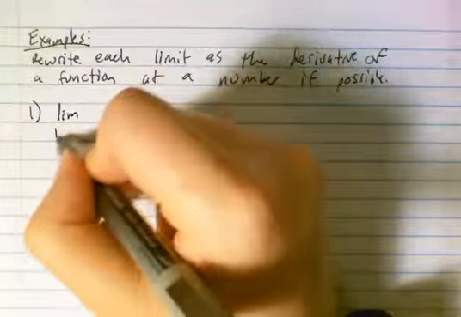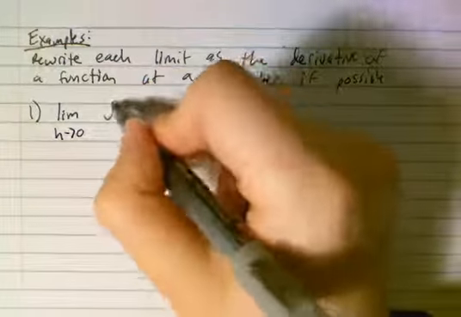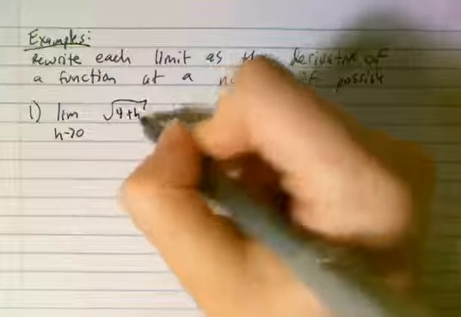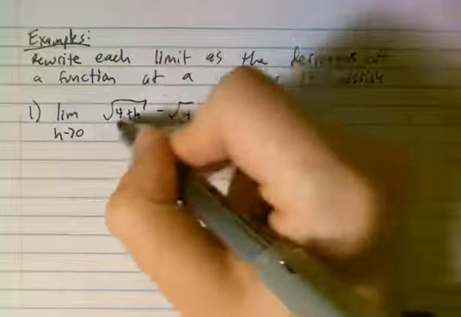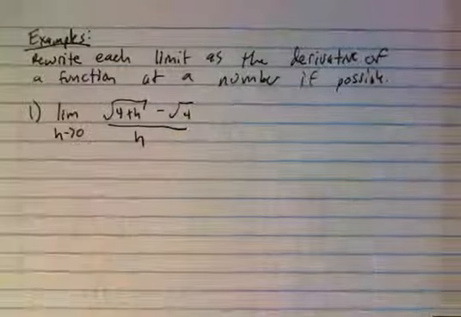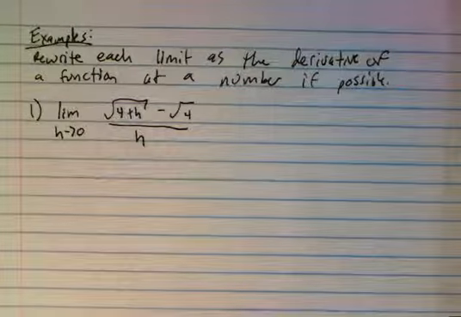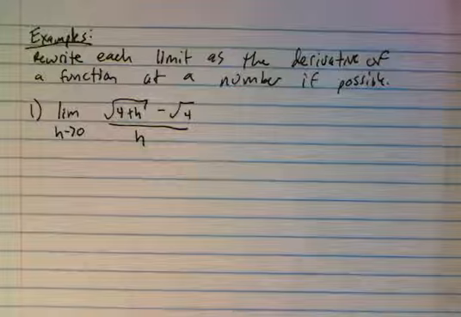So let's start with the limit as h approaches 0 of square root of 4 plus h minus square root of 4, over h. So notice as we were looking back at our list, that's this pattern.